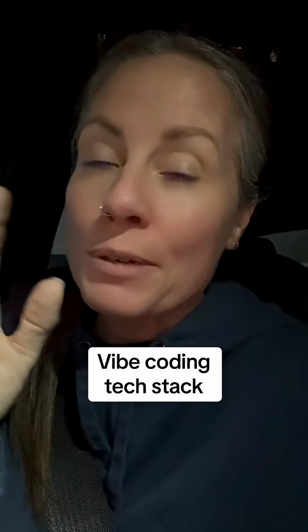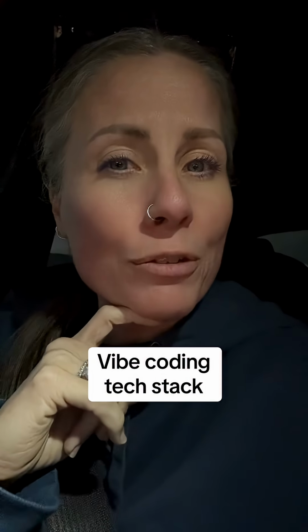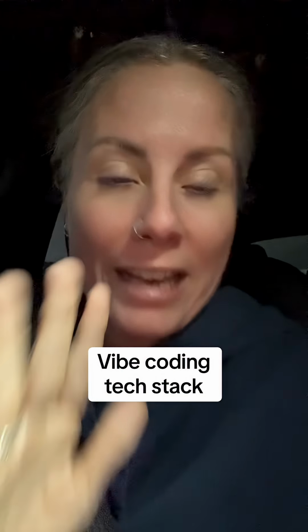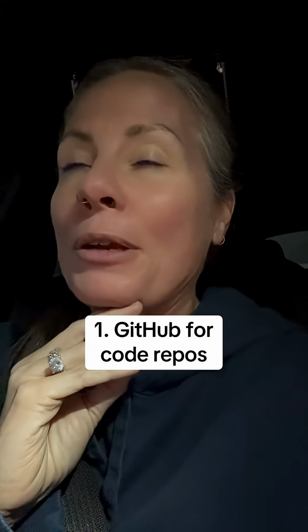All right, so I had a friend reach out the other day and he was like, hey, would love to catch up. And also, what tech stack are you using for vibe code right now? Because it's all the rage. So here are the tools that I am using for my vibe coding project.